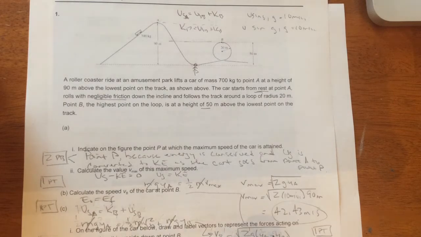2g times the difference in height, right? Because you're going to lose some gravitational potential energy, and that's where you account for that. Then you're going to put your numbers in. Then you're going to solve. Two decimal places.